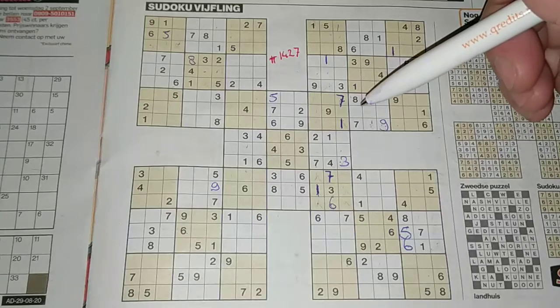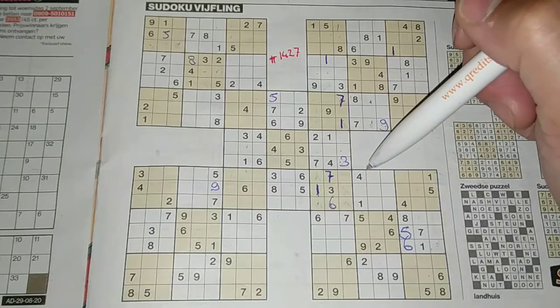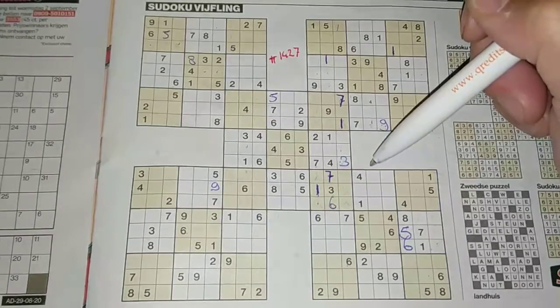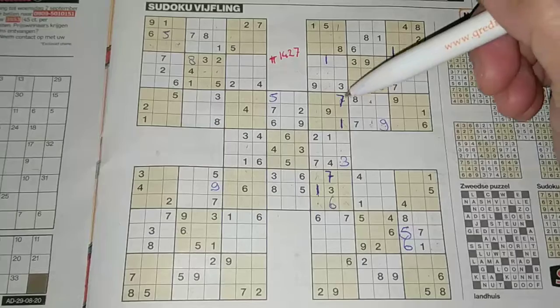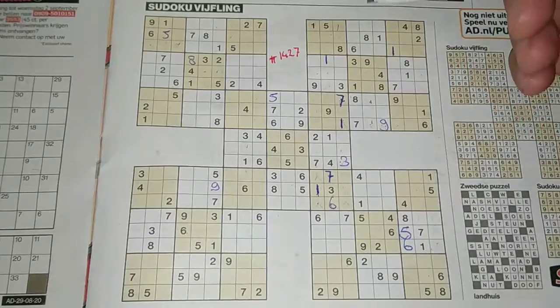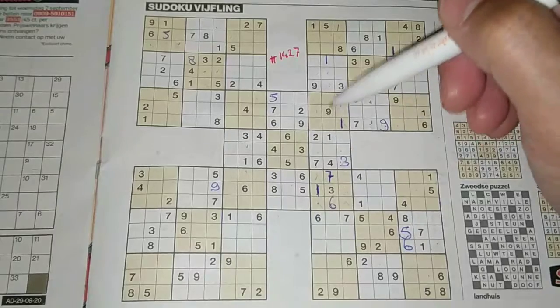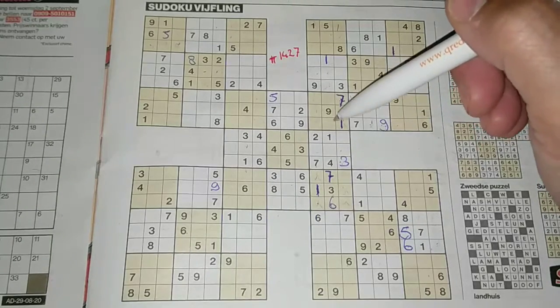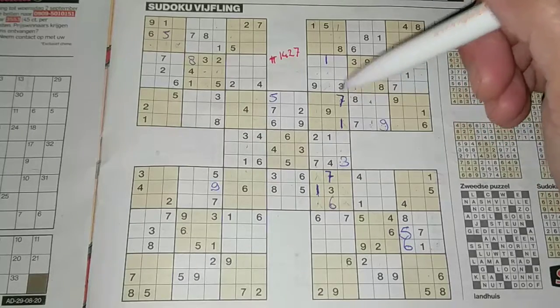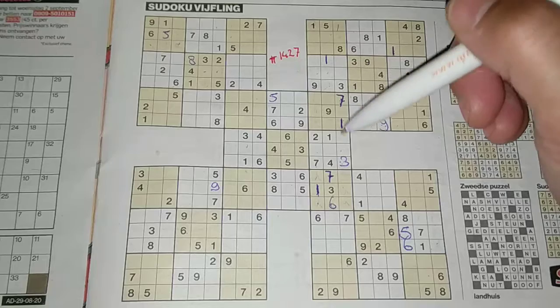3, 2. 2 should be there. 1, 2, 3. The 8 is also missing. 2, 8. And the 5.